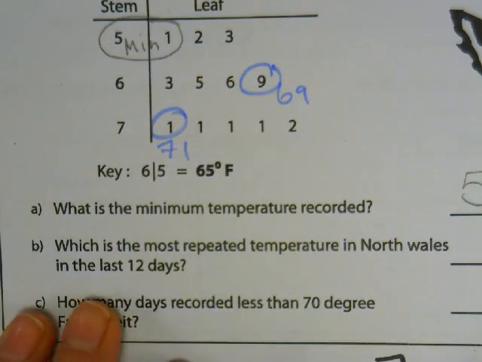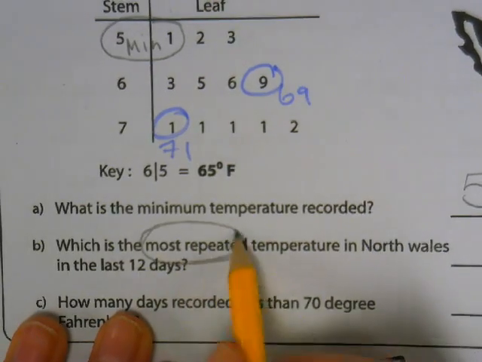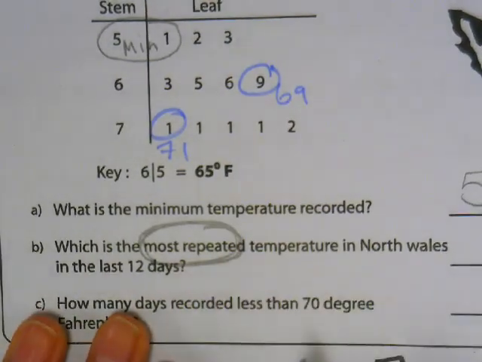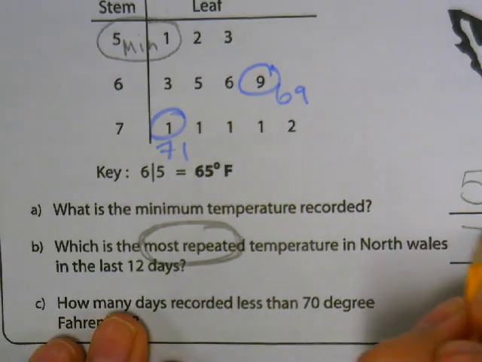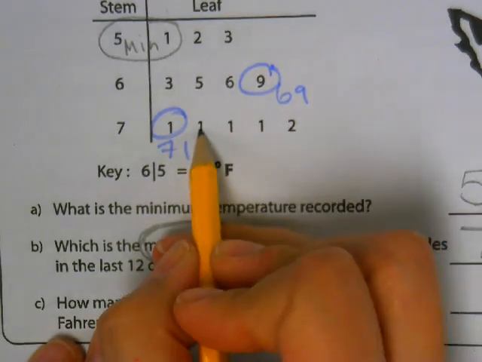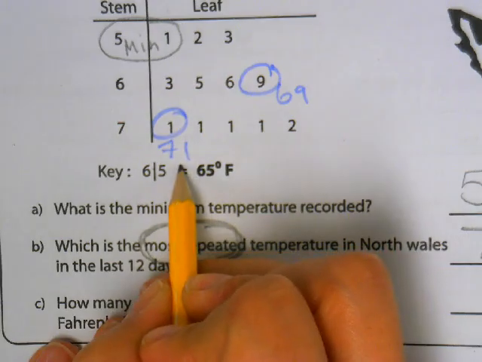Okay. What is the most repeated? Most repeated. I don't see a 1. I see a what? 71. This is not 1. This is really 71.